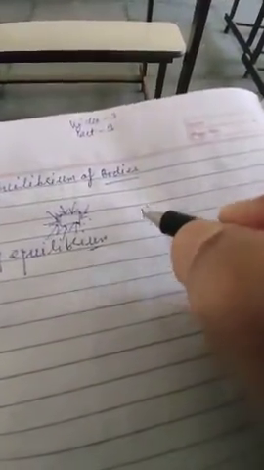So, kinds of equilibrium. There are two types of equilibrium. One is static equilibrium.